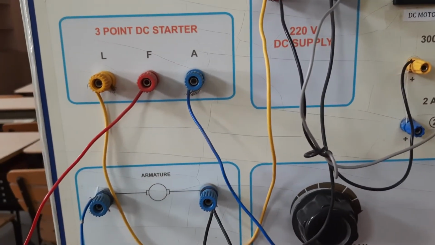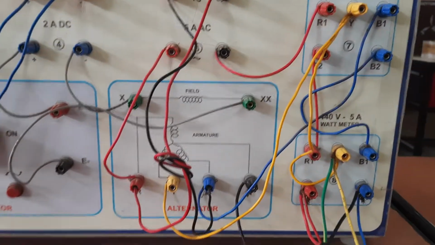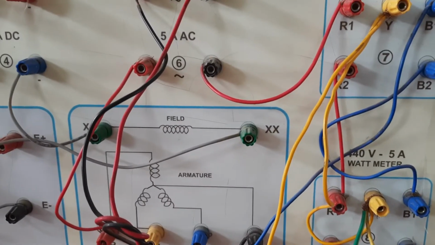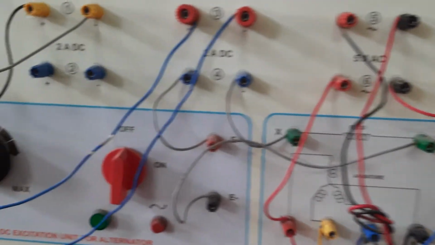And next is the field winding. Now the second is the three-phase alternator. It is a star-connected three-phase alternator whose X and XX is the field winding. It is excited from the DC source.